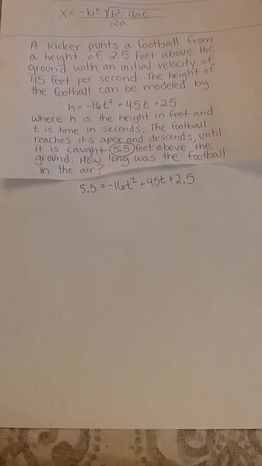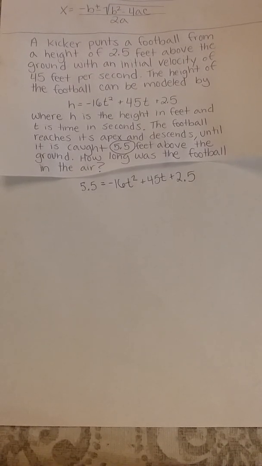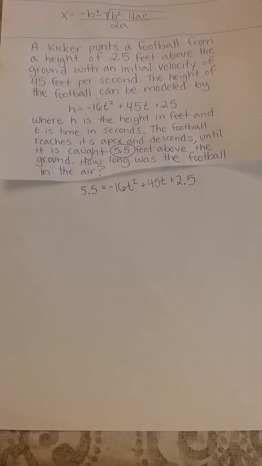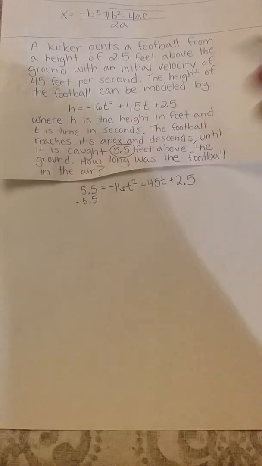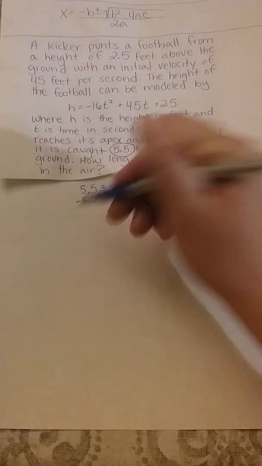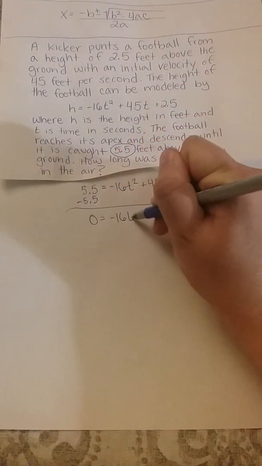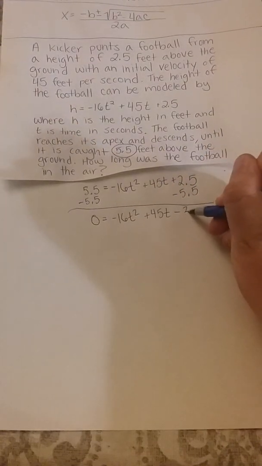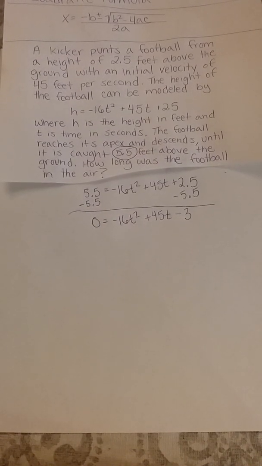This is quadratic because it's got t squared, and for quadratic equations, we can always use the quadratic formula as long as we make one side equal 0 first. So I have to move this 5.5 so that that side of the equation will be 0. I'm going to subtract 5.5 from both sides. And I wind up with 0 equals negative 16t squared plus 45t minus 3.